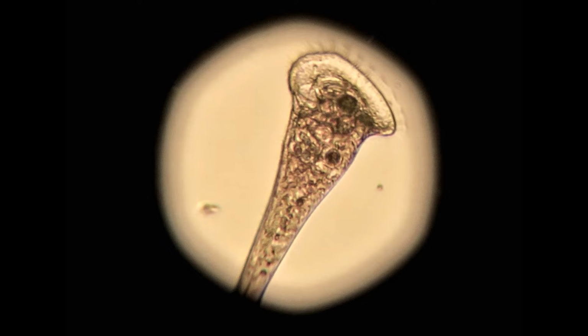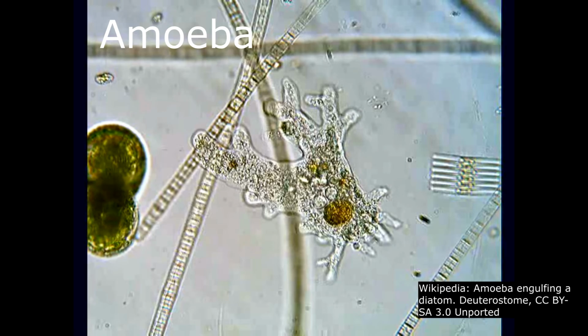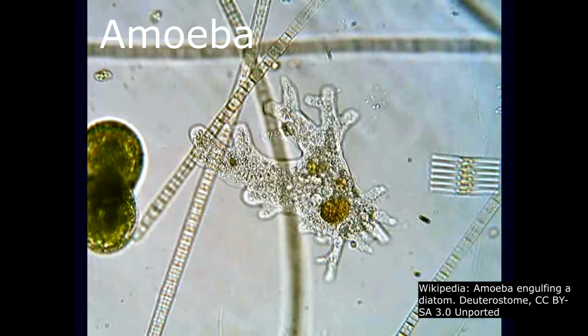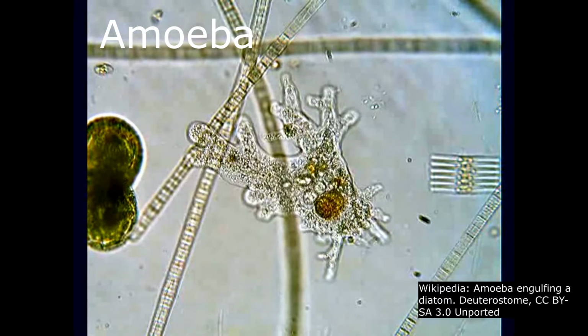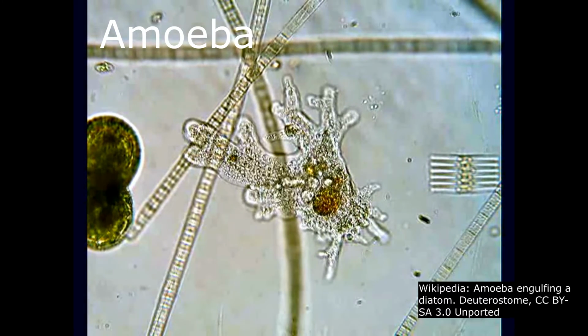The animal-like protists must get their food from other organisms. They are able to move to get food. Some move by using pseudopods, or false feet. They use pseudopods to move away from bright light or to trap food.